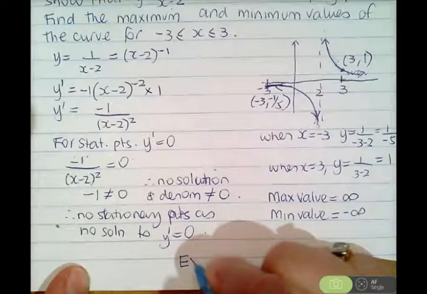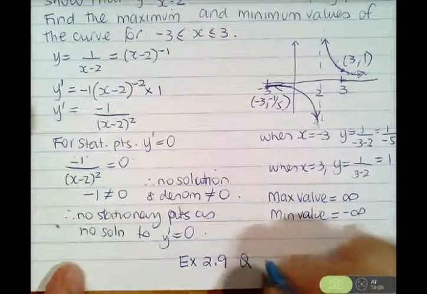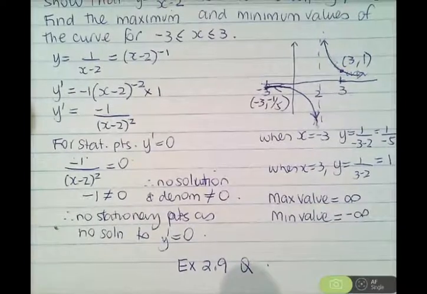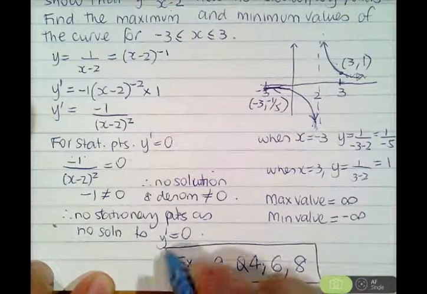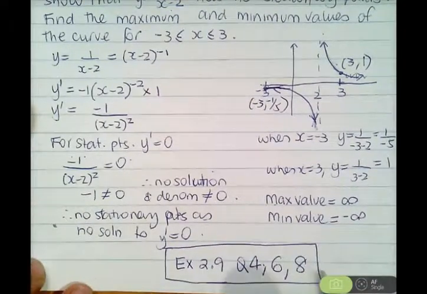If you could now please do exercise 2.9, I'll just give you a couple of questions. You could just do for homework exercise 2.9, questions 4, 6 and 8.